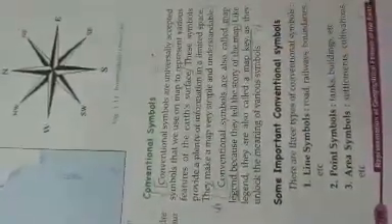Like legend, they are also called a map key as they unlock the meaning of various symbols. They help us in understanding the meaning of various symbols.